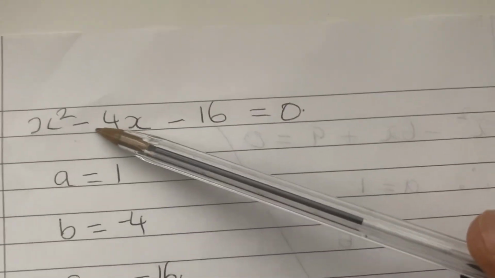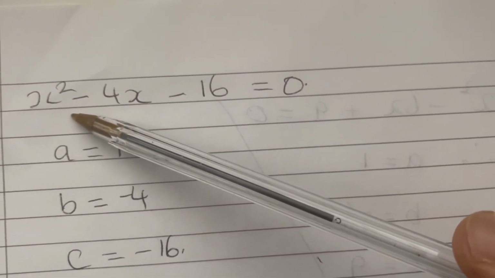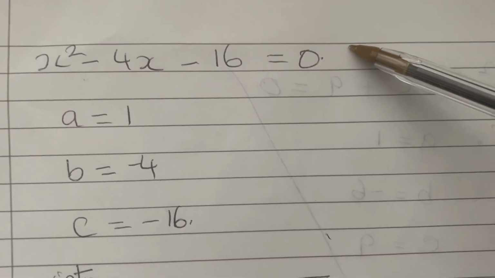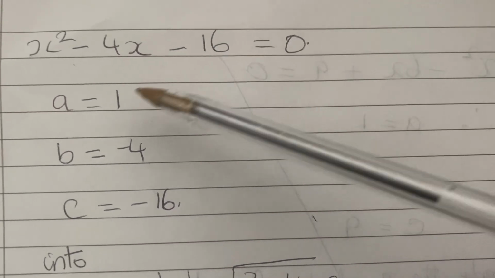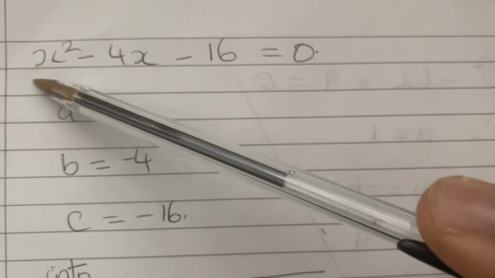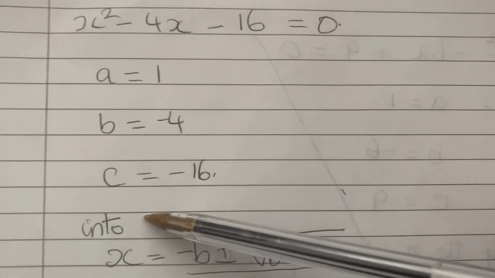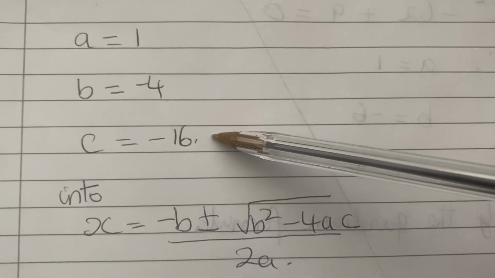So now, if you simplify properly, you are going to get x squared minus 4x minus 16 equals 0. A now is 1, B is -4, C is -16.